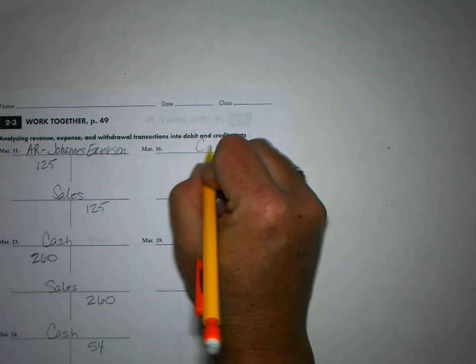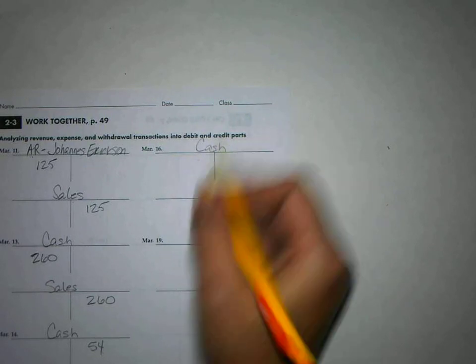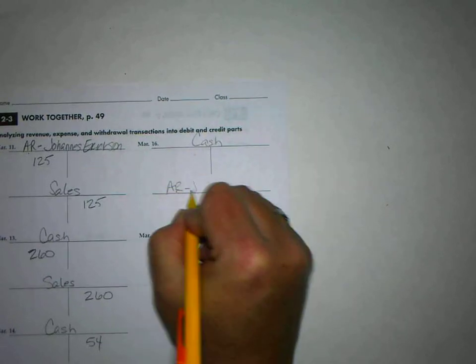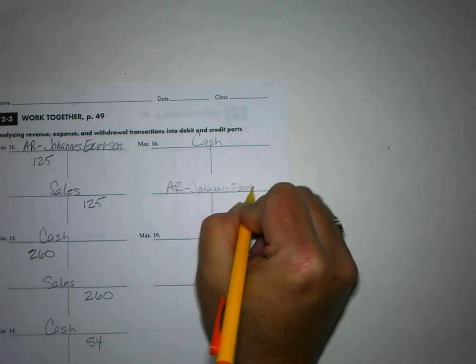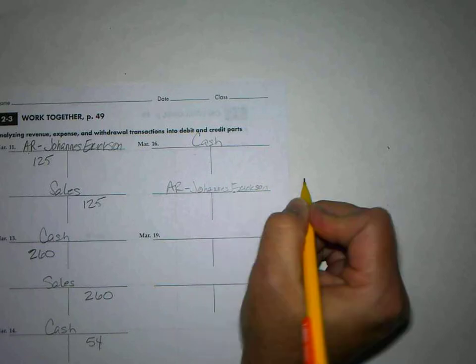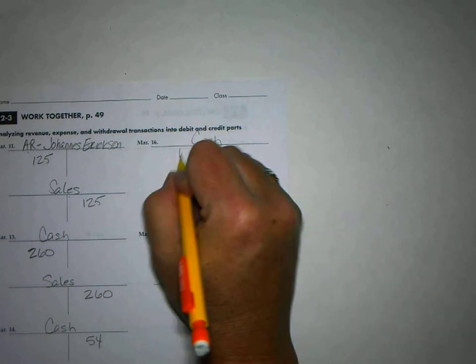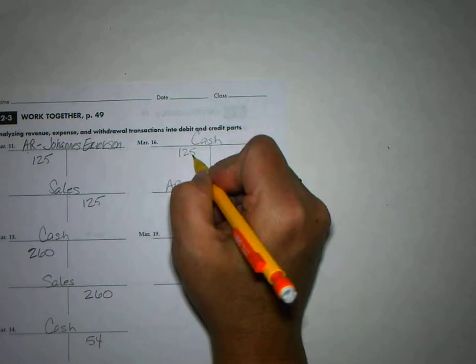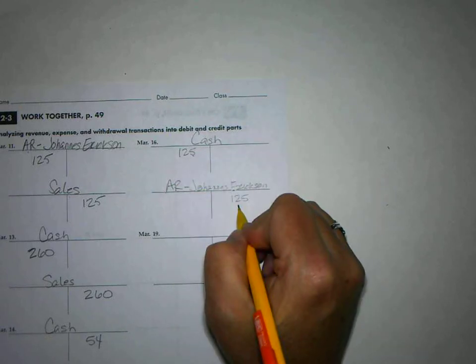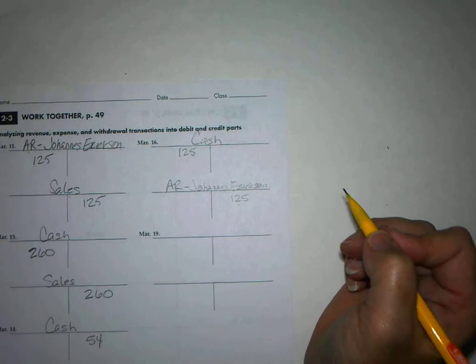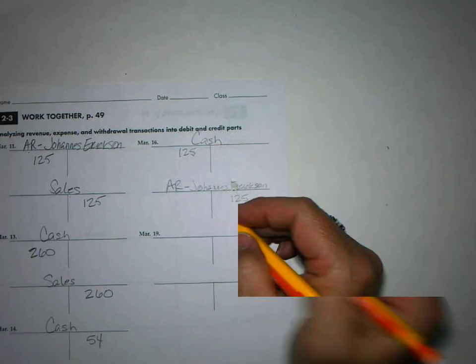Okay, so cash and accounts receivable, Johannes Eriksson, $125. We're receiving cash. That's a plus. $125. We're decreasing accounts receivable with a credit. Debit, credit.